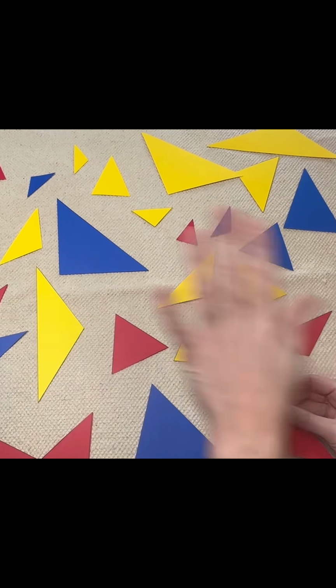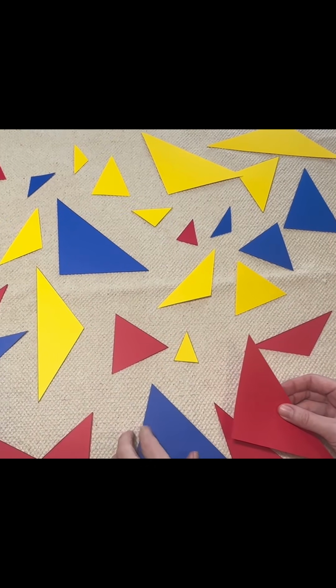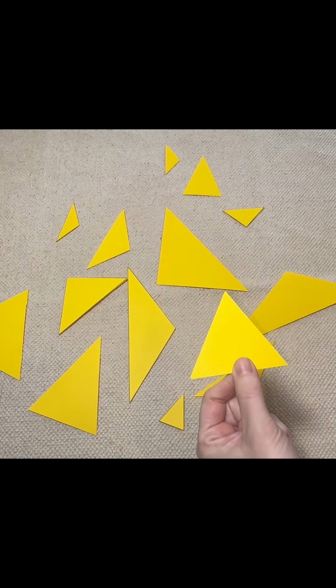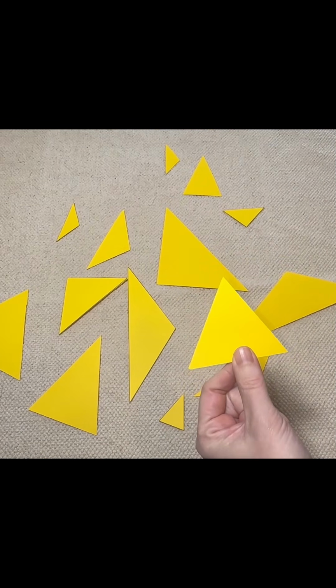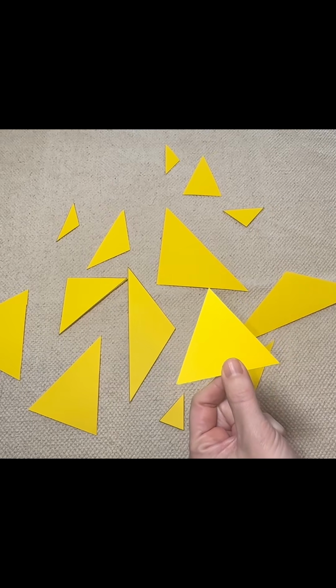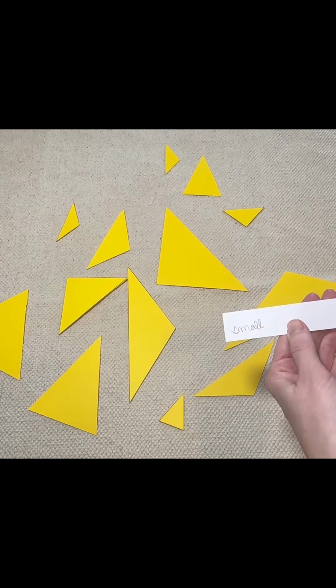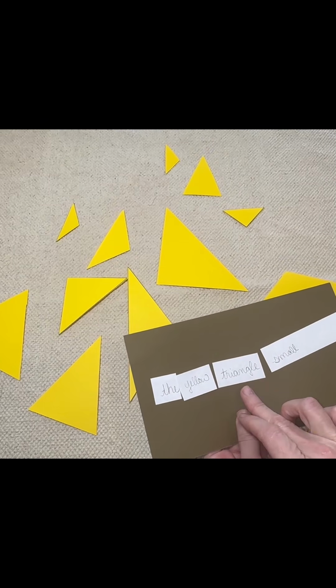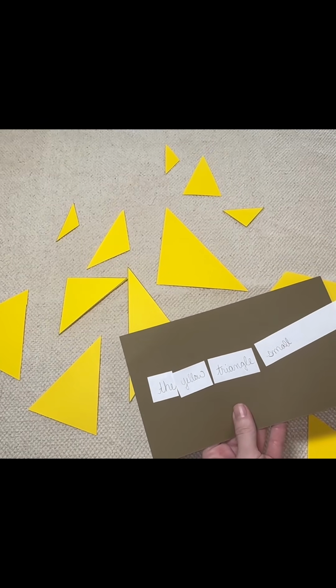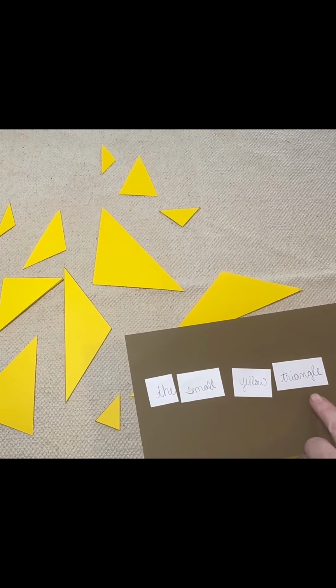Let's just go ahead and put away any triangle that's not yellow. Let's pick this one. That is a yellow triangle, but that's not the triangle I'm thinking of. I'm going to have to give you another clue. Small. The yellow triangle small. Does that sound right? The small yellow triangle.